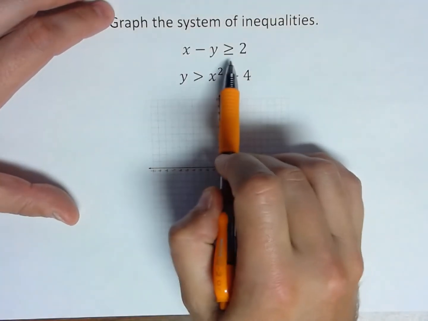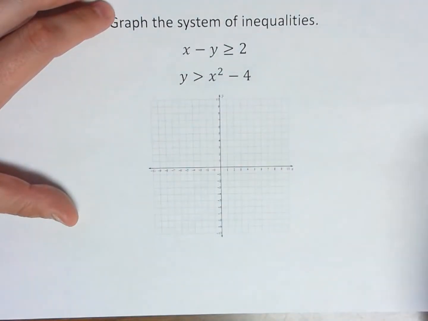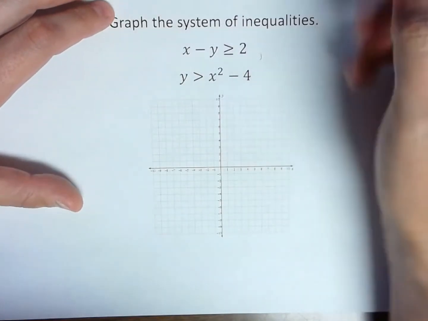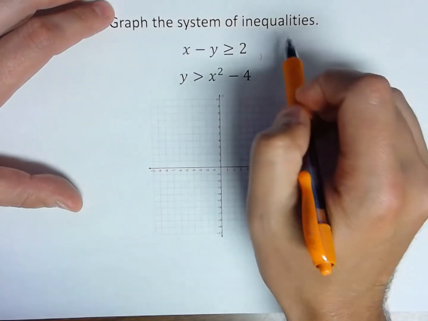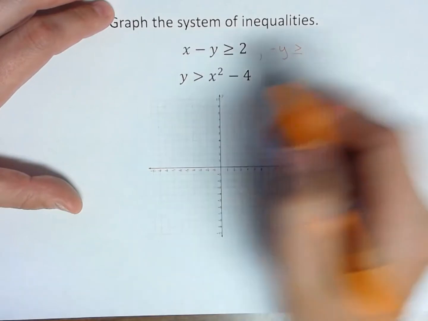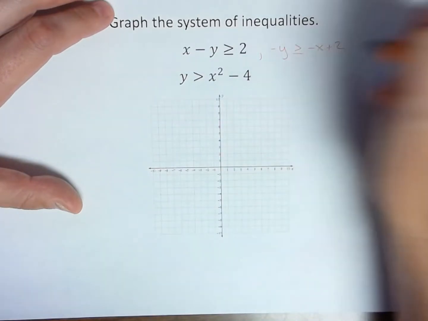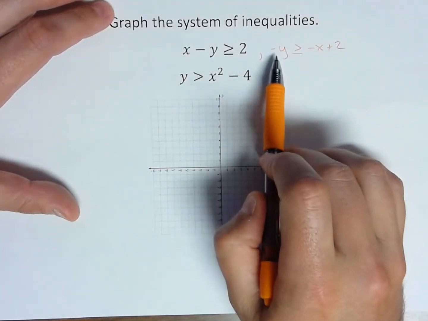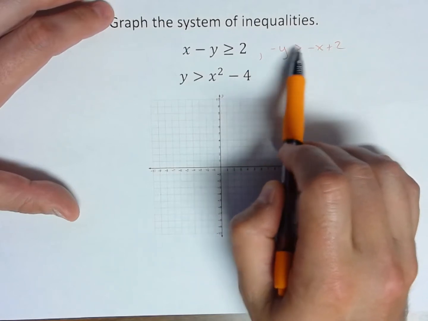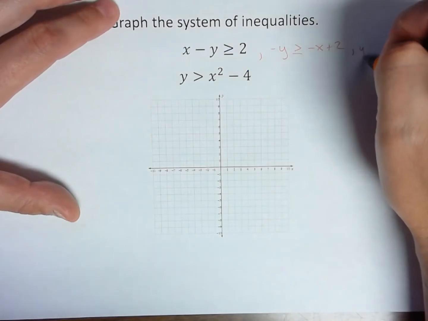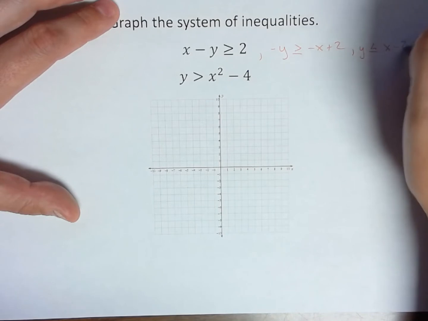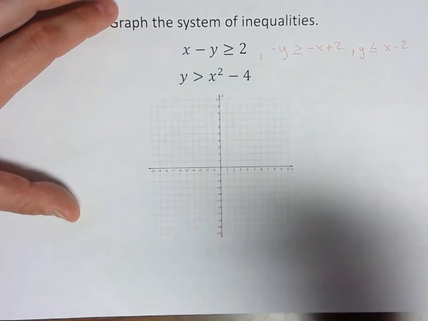So again, I like to put this in y-intercept form, slope-intercept form. I just think it's easier to graph, to picture. So let's rearrange this. If I subtracted my x over, I'd have negative y greater than negative x plus 2. Now let's move that negative over. To do that, I need to multiply both sides by negative 1. That's going to flip my inequality, so just be real careful there. So y is less than or equal to x minus 2 for that equation.